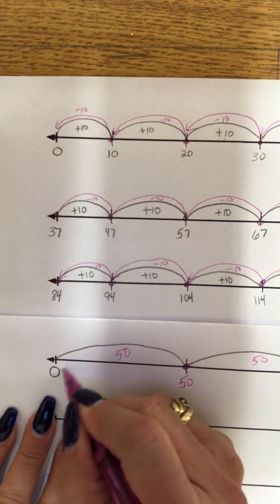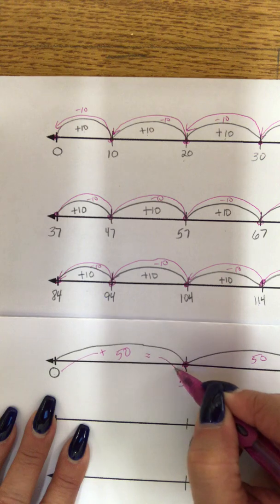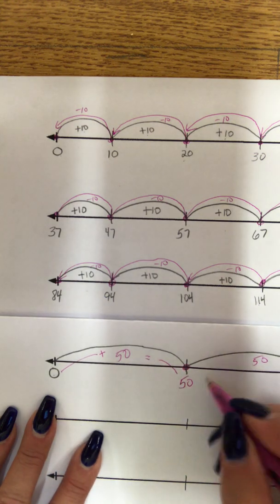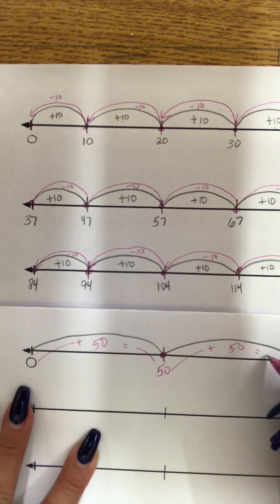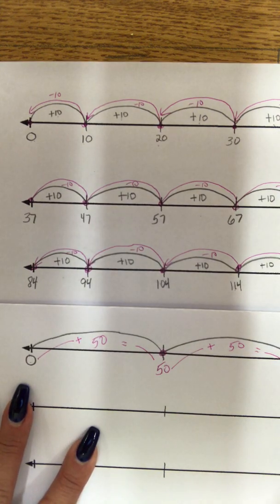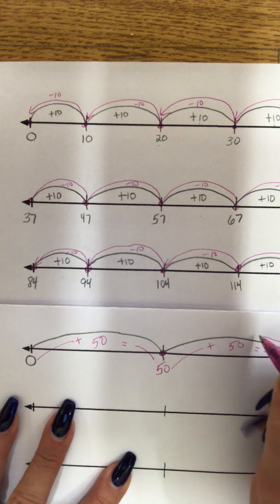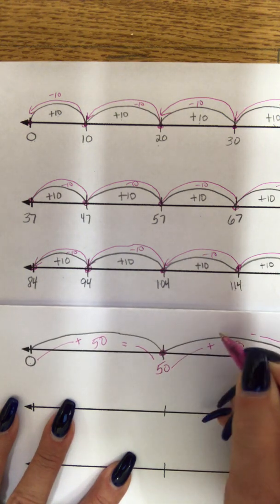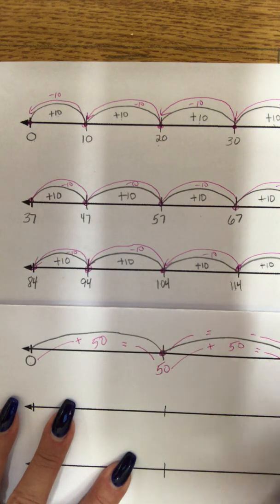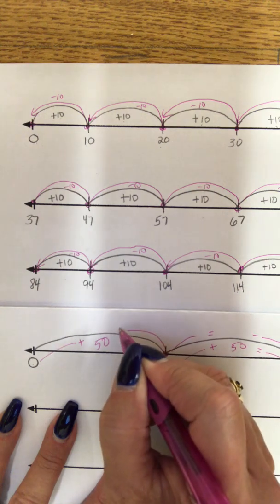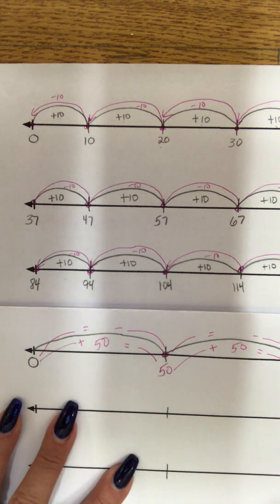So if we're going in this direction, we're adding. 0 plus 50 equals 50. 50 plus 50 equals 100. And the reverse. 100 take away 50 equals 50. 50 take away 50 equals 0.